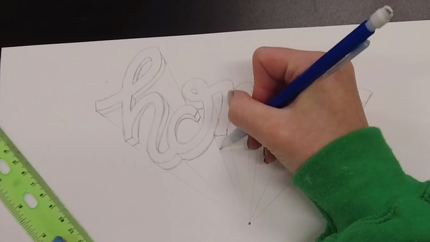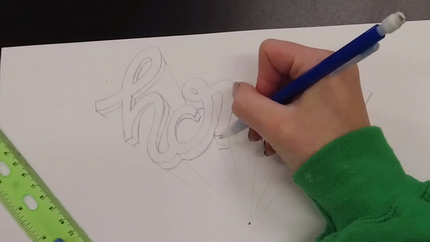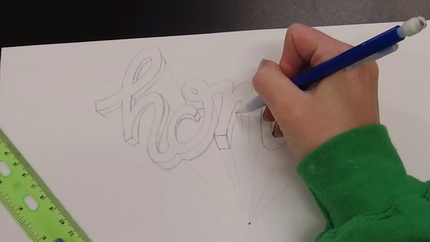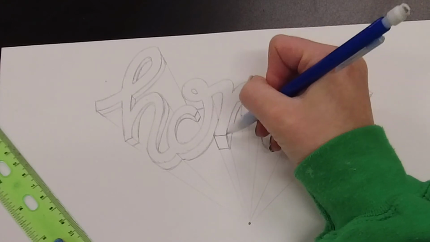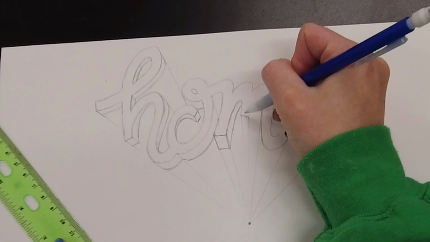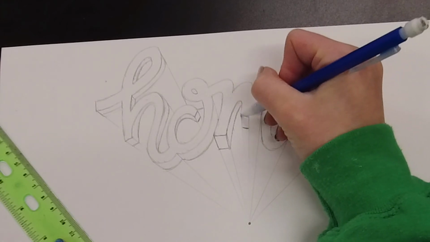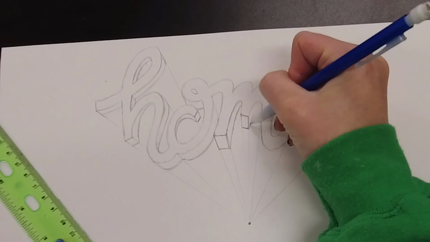And then my M is going to come across parallel to the front. And then it's going to go up parallel to the front. And it's going to go behind this part of the M. And then this is going to come down parallel to the front. And then go up.